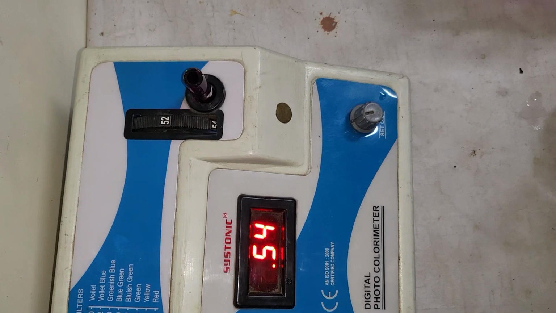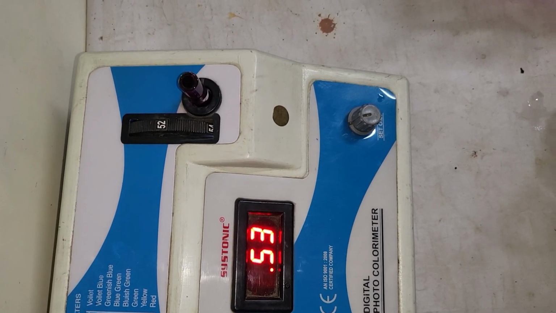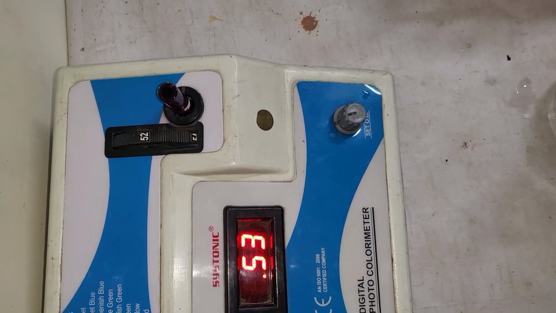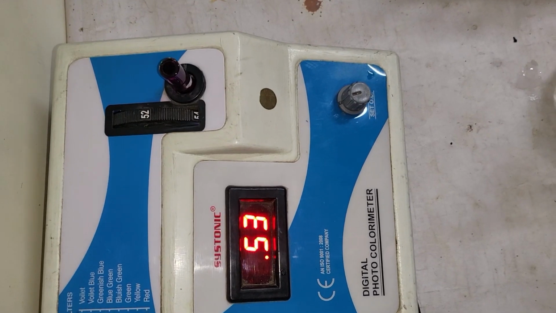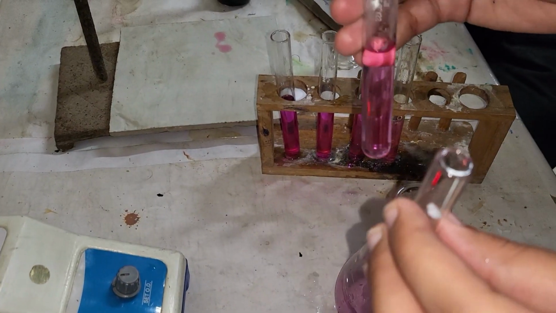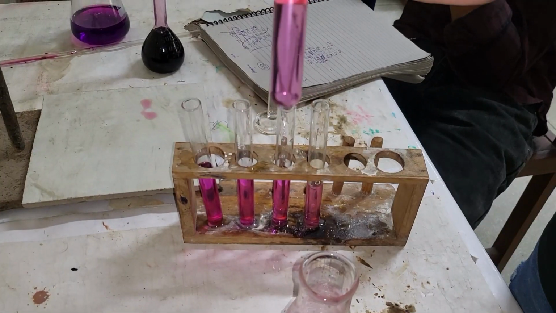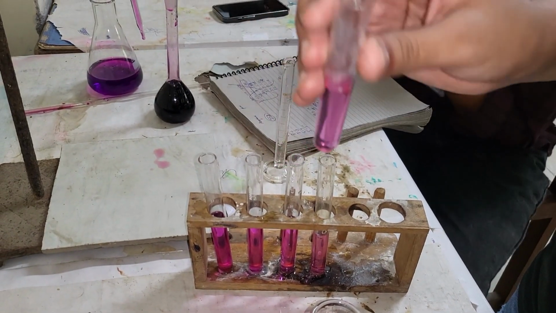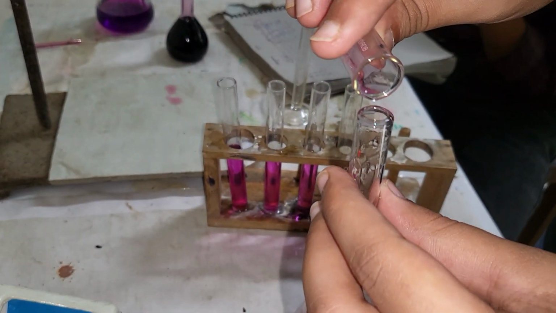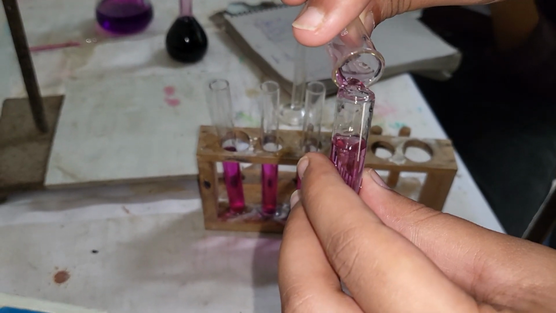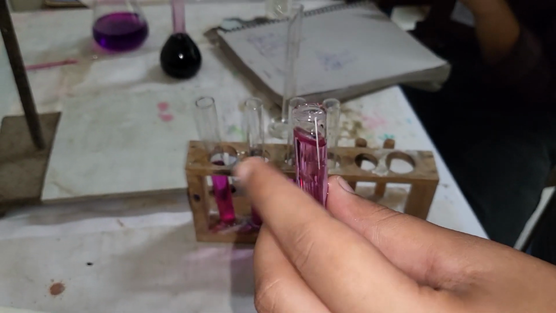Here we observe that the lambda max value comes at 52, that is, lambda max is 52 at which absorbance is highest. Now we will take the first solution with a combination of 1 ml KMnO4 and 9 ml of distilled water and measure its absorbance.